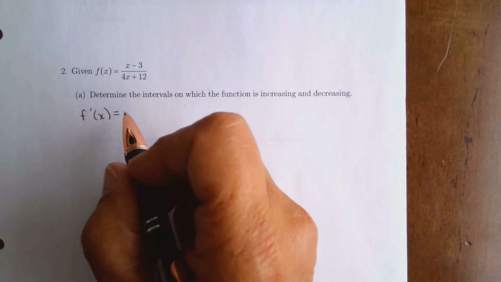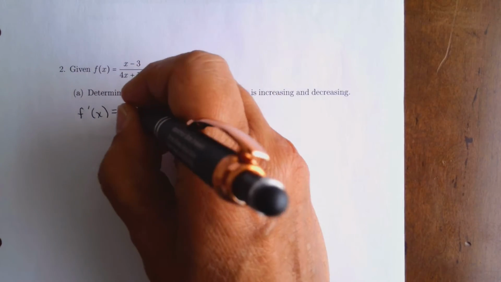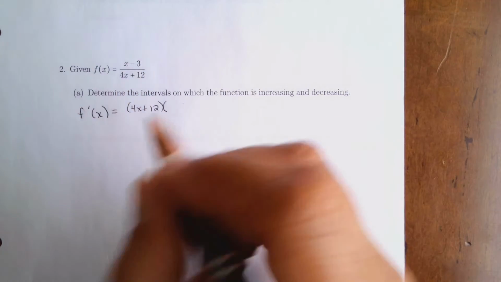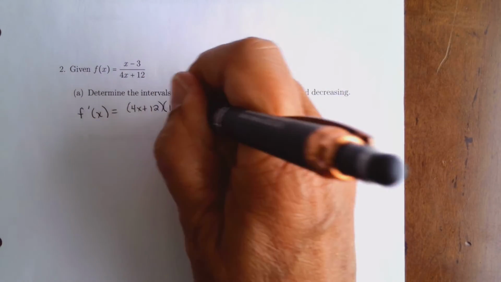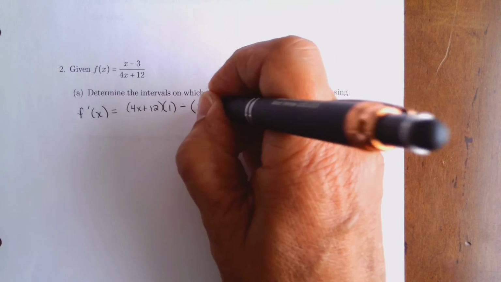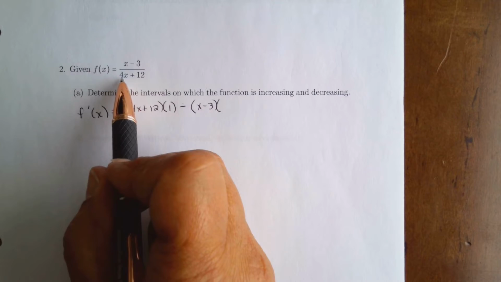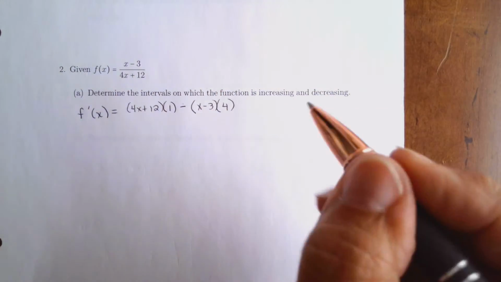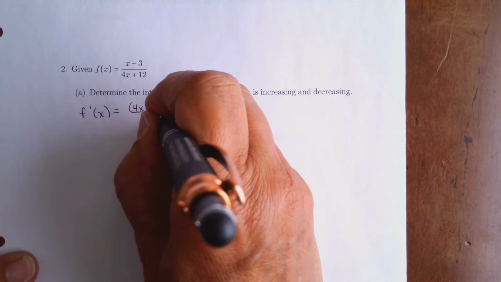To find the derivative using the quotient rule, we start with the bottom times the derivative of the top. The derivative of x minus 3 is just 1, minus the top, x minus 3, times the derivative of the bottom. The derivative of 4x is 4, and the derivative of the constant is 0. So the derivative of the bottom is 4, all over the bottom squared.